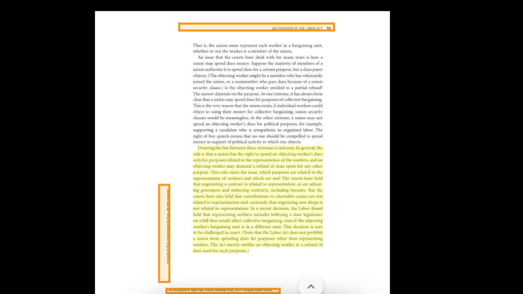In general, the rule is that a union has the right to spend an objecting worker's dues only for purposes related to the representation of the workers, and an objecting worker may demand a refund of dues spent for any other purpose. This rule raises the issue, which purposes are related to the representation of workers and which are not?